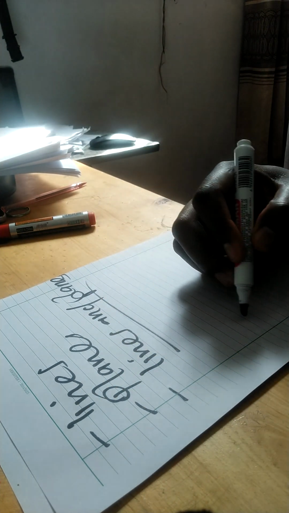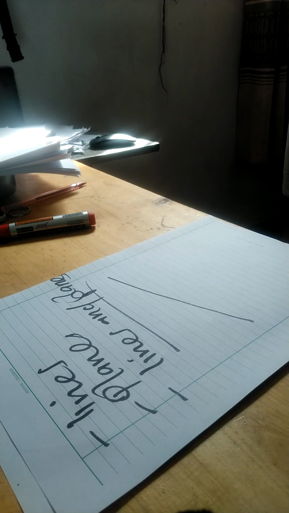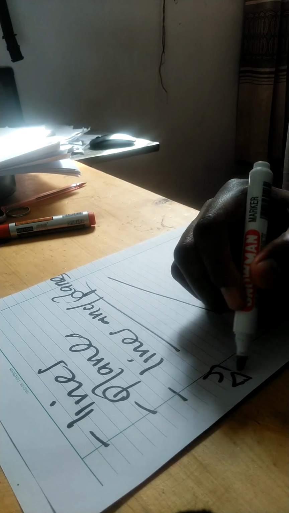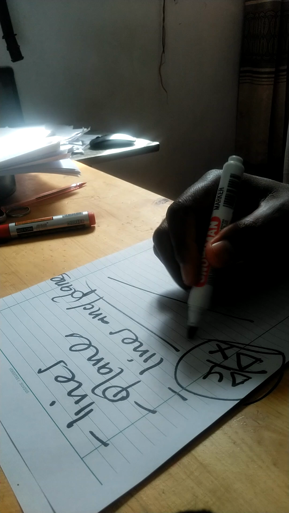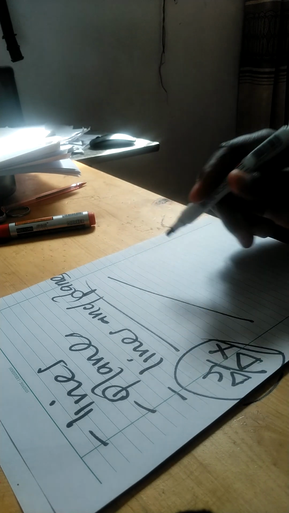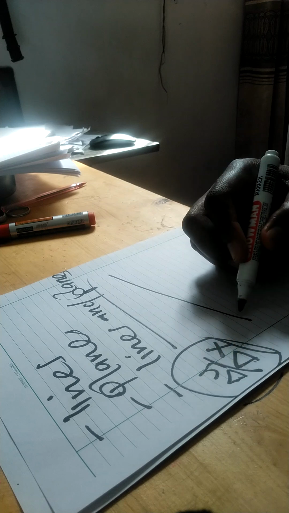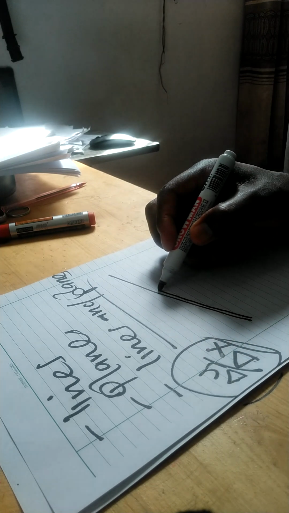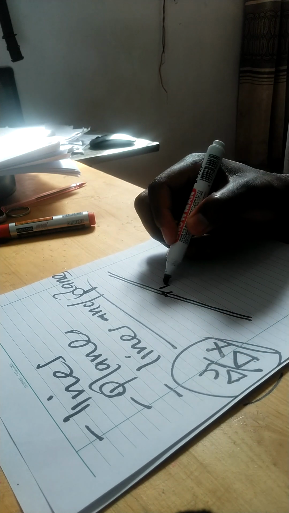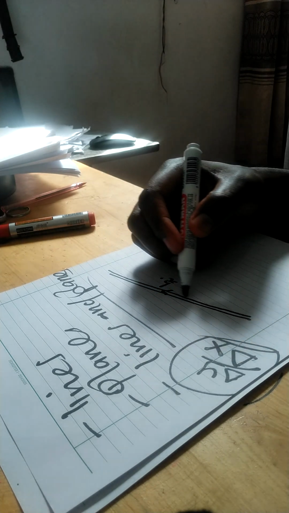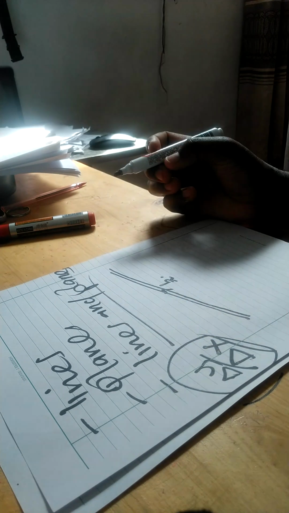Whenever we are drawing a line, like we have a line like this, in a line we have a gradient, and the gradient is uniform throughout. The gradient is the change in y over the change in x. For vectors, we say the line contains a direction vector, the vector that will be moving along the line, and we call this vector B. This vector B will be uniform but will be moving along the line.